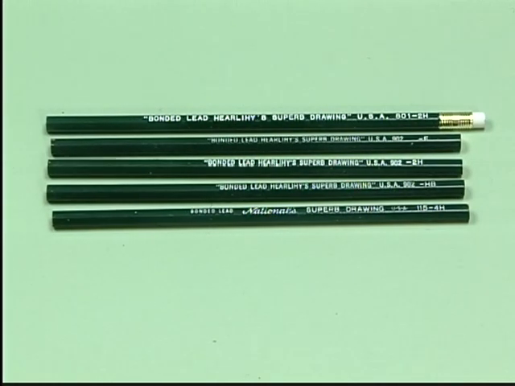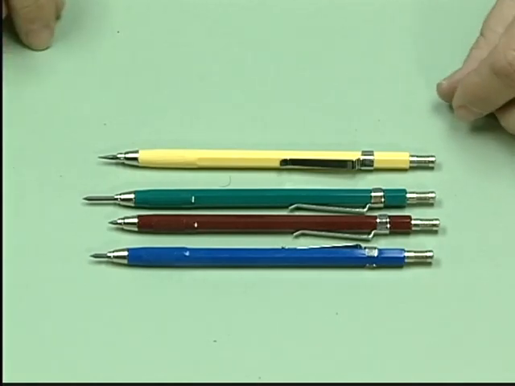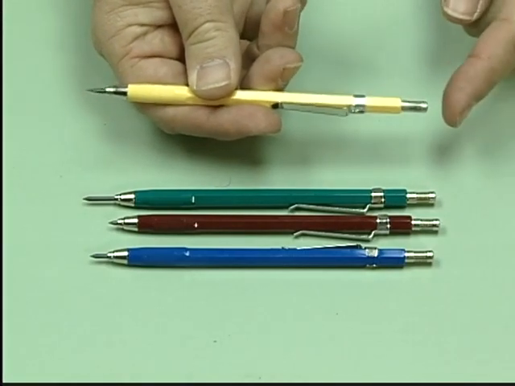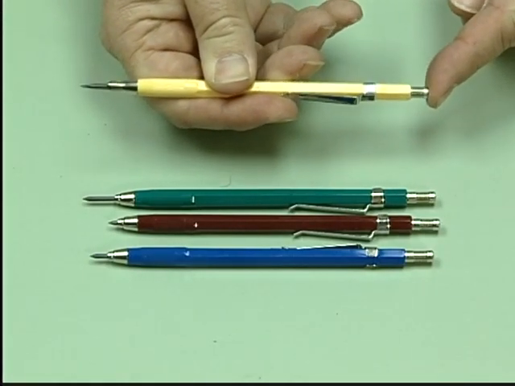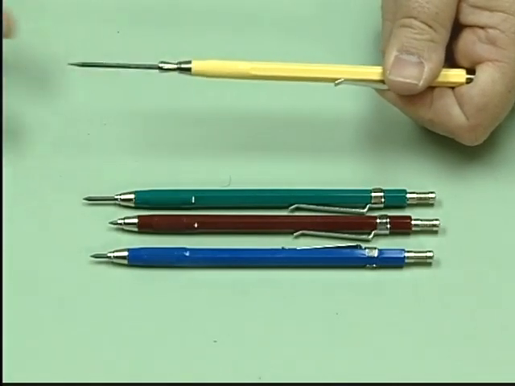Next, we'll take a look at the mechanical lead holders. Mechanical lead holders are very similar to wooden pencils with one big difference. With a wooden pencil, every time you want to expose some additional lead, you have to sharpen it. With a mechanical lead holder, what you do to expose additional lead is you push in a spring-loaded button at one end, and then you can expose more lead.